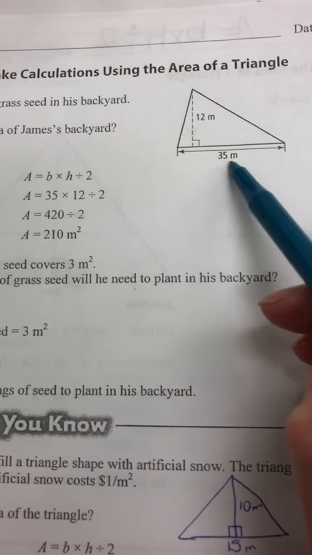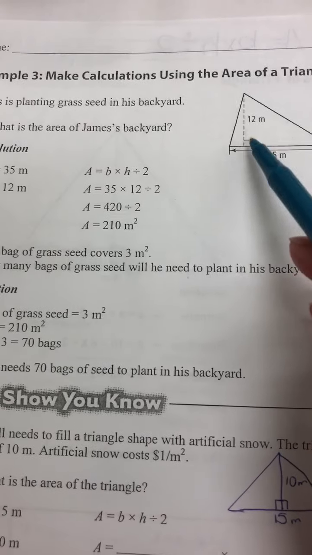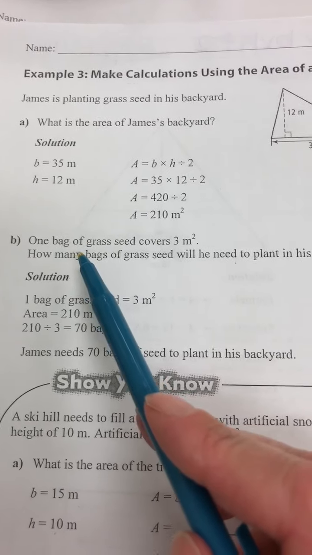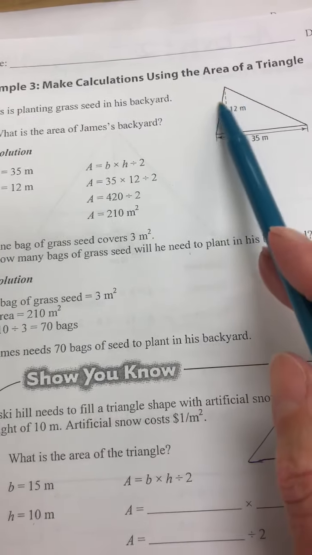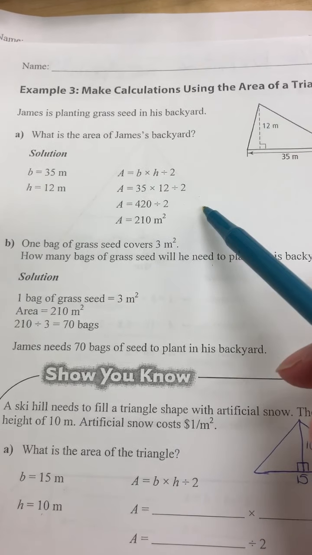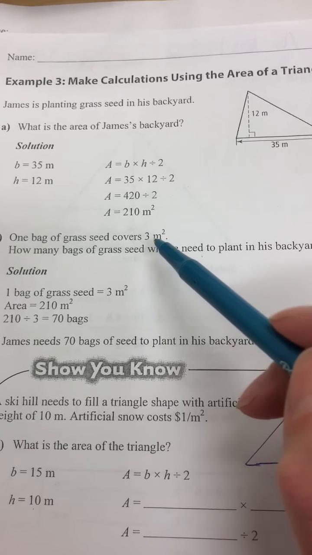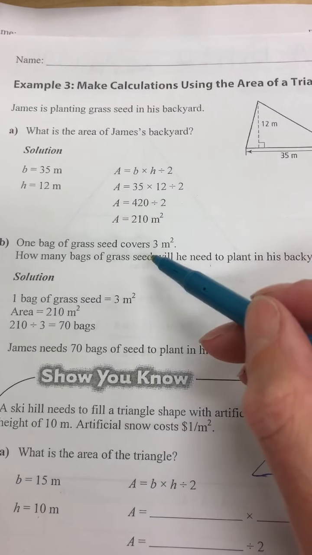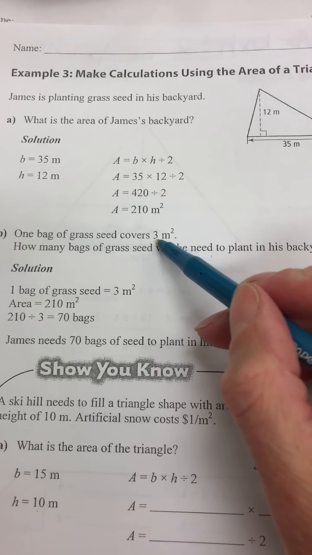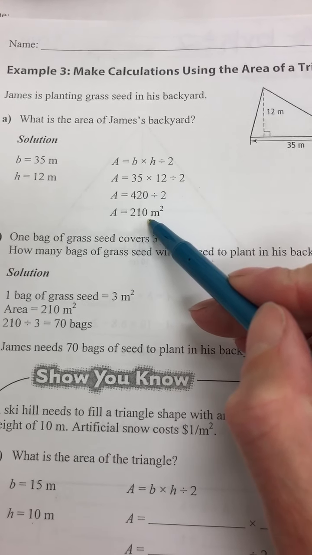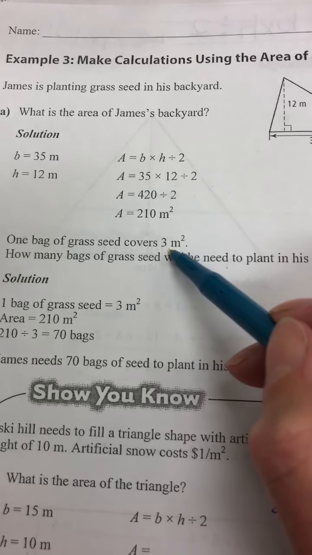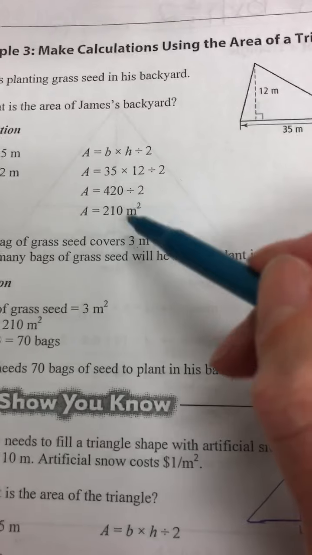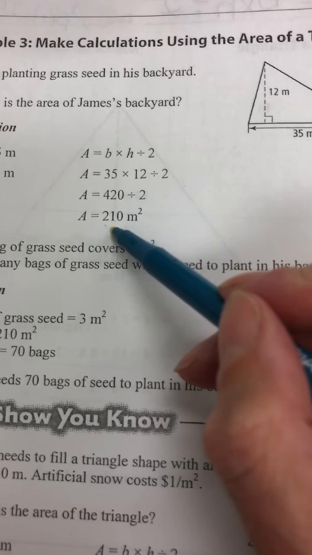They're looking at this triangle, so base, height, multiply them, divided by 2. There we get that. Then it goes on to say that he wants to cover this triangular part of his yard with grass seed. Each bag covers 3 square meters, and we have 210 square meters. So you could do repeated addition a whole bunch of times, 3 plus 3 plus 3 plus 3 plus 3 plus 3, and see how many times you have to add that up to get to 210.